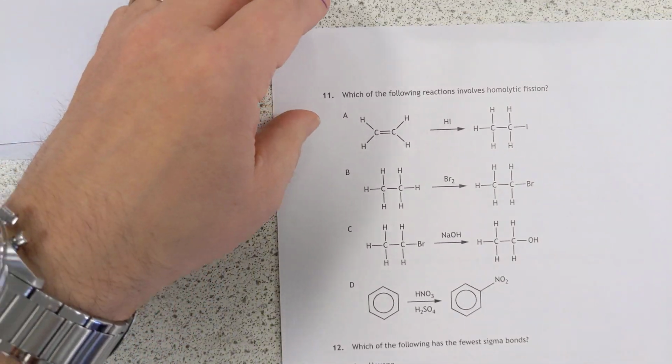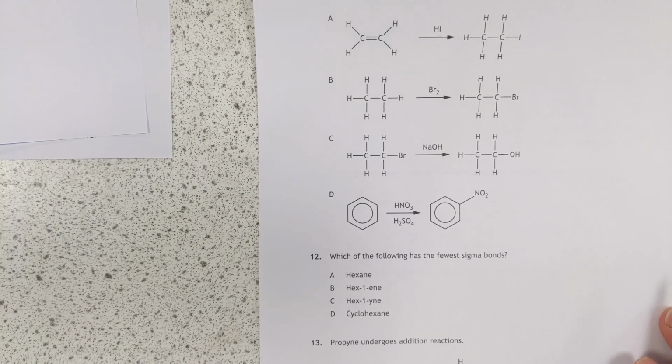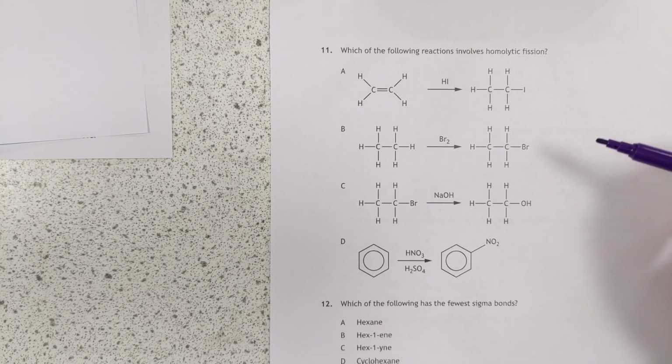This seems to be a relative, famous last words, this seems to be a relative breeze. So far I'm only stumped by that enthalpy of formation. That's really annoying me. Let my subconscious chew over it and see if it comes up with any inspiration.